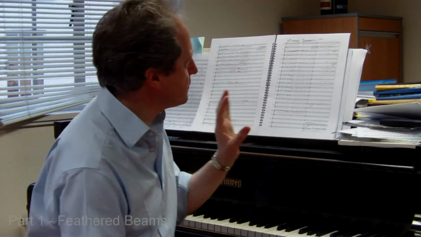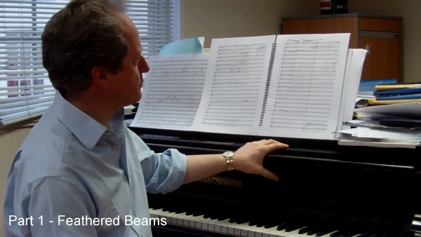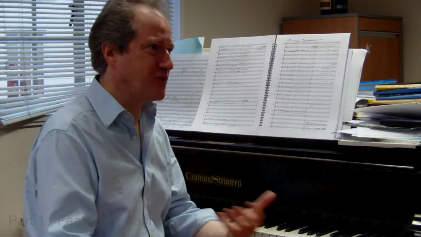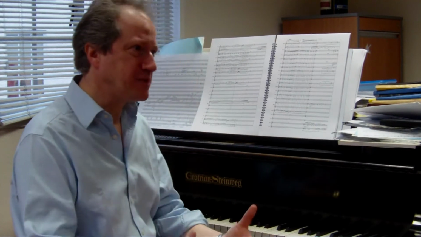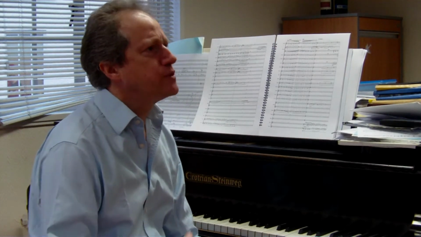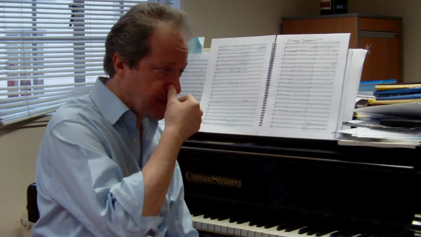Now, what I was trying to achieve in the opening section of Eden was freedom. It's what the music is about, flexibility. And so there are certain things that are happening in here which try to achieve that freedom, which will not be the same from one performance to another.